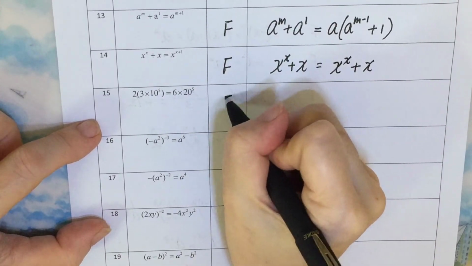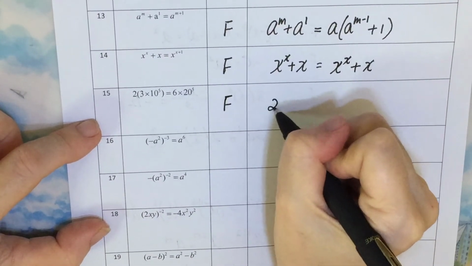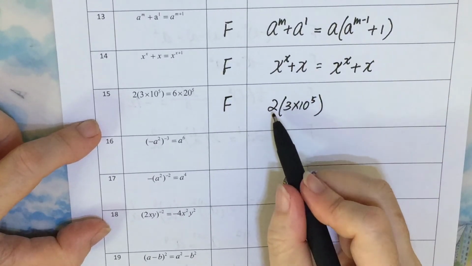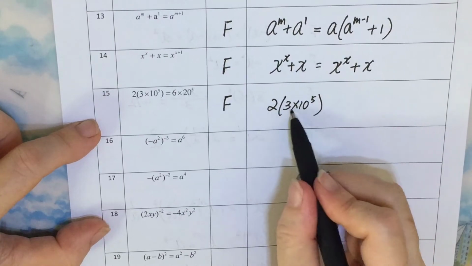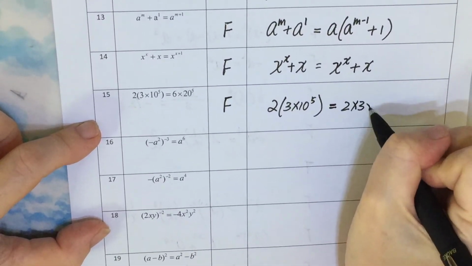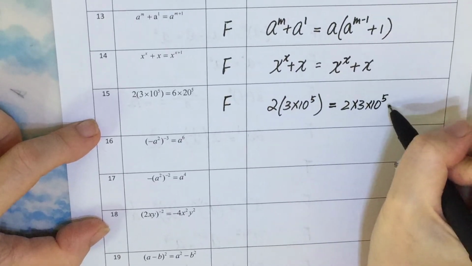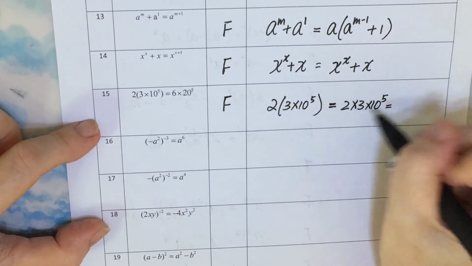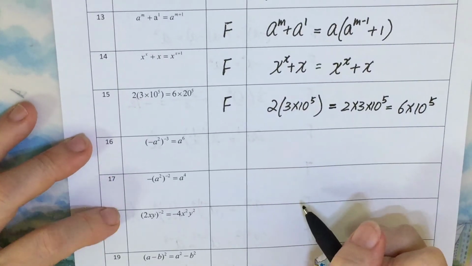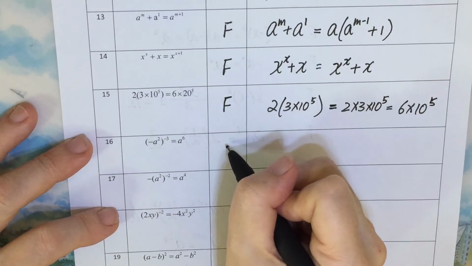Next one is a false statement too, because 2 times 3 times 10 to the power 5 is 1, 2, 3 of them multiplied together. So you will just have 2 times 3 times 10 to the power 5. The 10 to the power 5 doesn't repeat itself. So it is just 6 times 10 to the power of 5. That's all. Okay. Next one.